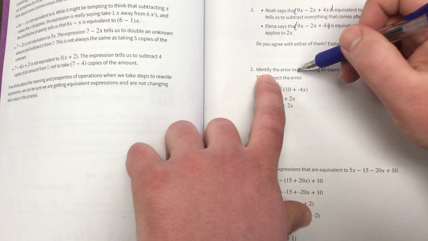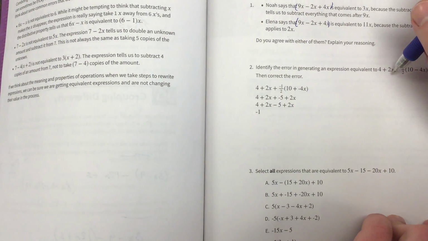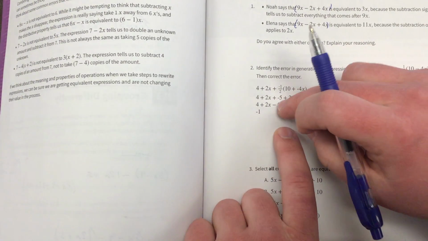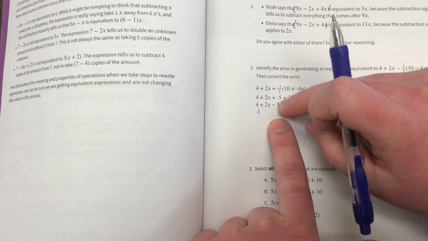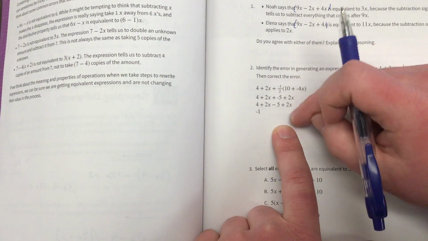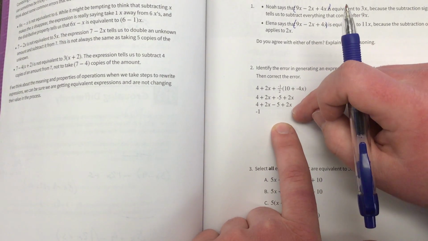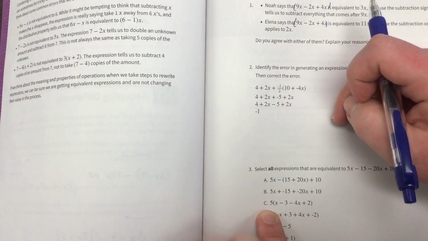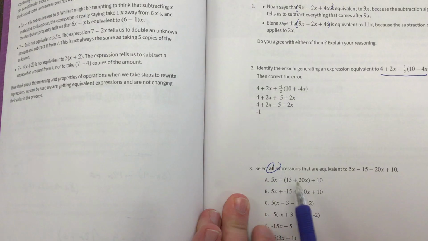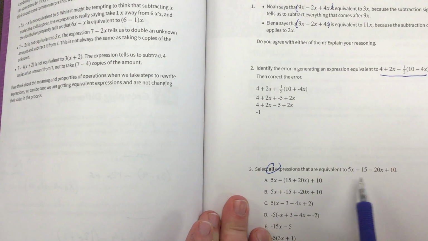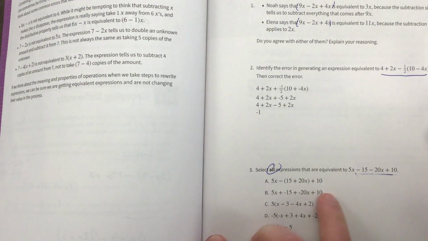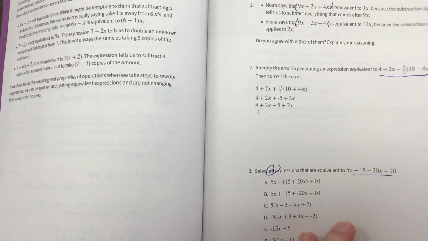Number 2 says identify the error in generating an expression equivalent to this expression here, then correct the error. So it's telling you there's a mistake in here somewhere. Somehow in this simplification they messed up. You got to find that error and then fix it. All right? Number 3, we did one like this yesterday. It says select all the expressions that are equivalent to this expression here. So go through each one of these and tell me if it's equivalent to here.